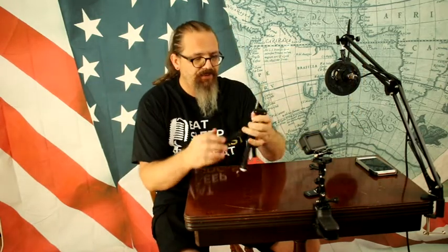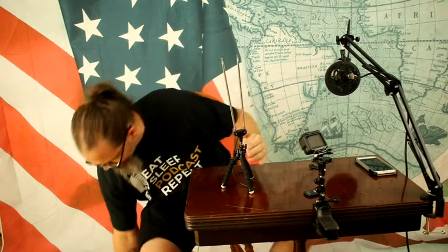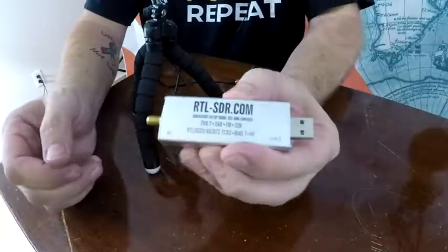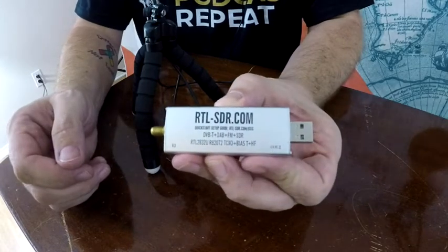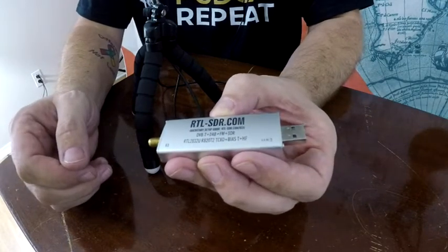Now, this is a very interesting antenna. If we go back to this receive-only dongle, rtl-sdr.com, you can go on their website and learn all you would ever dream about SDR, including the HackRF. They have many articles on the HackRF, what it's capable of, what it can do, and on this one as a receive-only, they have many articles too.